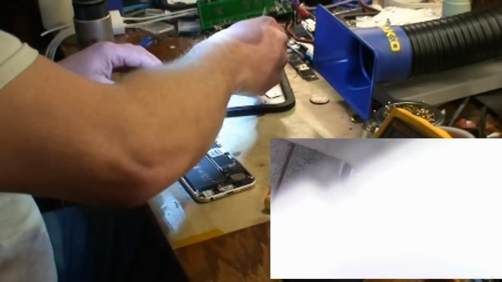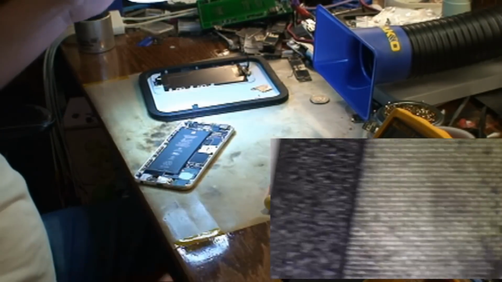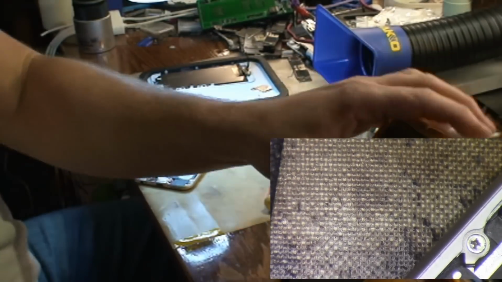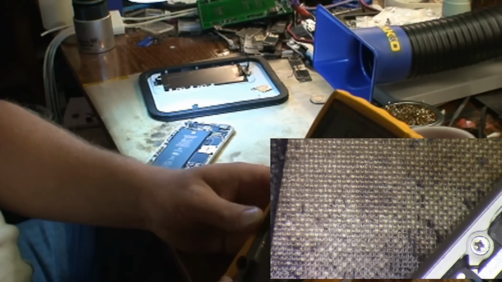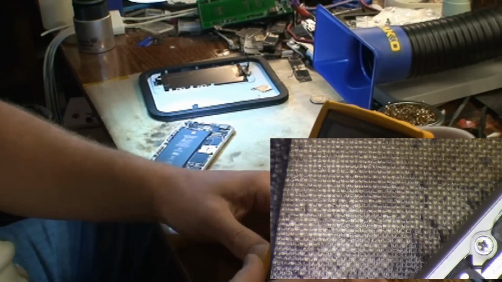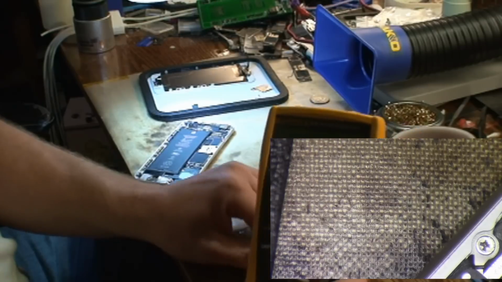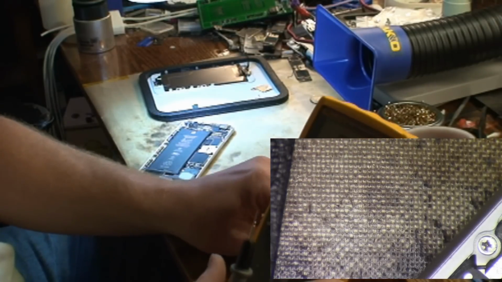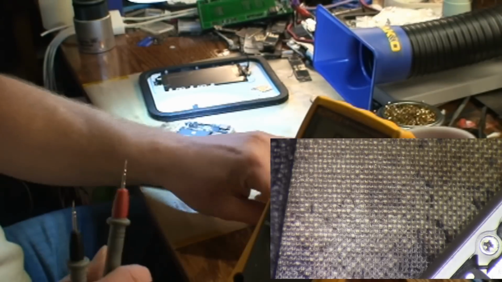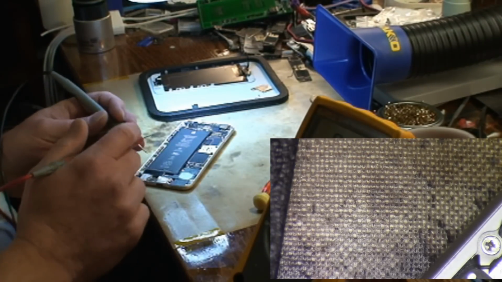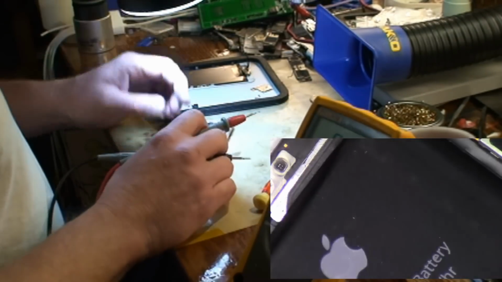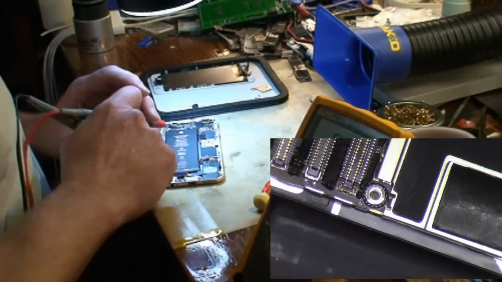First thing we're going to do is check the filter, which I have seen a few filters blown on these iPhone 6. So we're just going to put it in continuity mode and check across the filter and see what the filter looks like. We've got the battery disconnected.